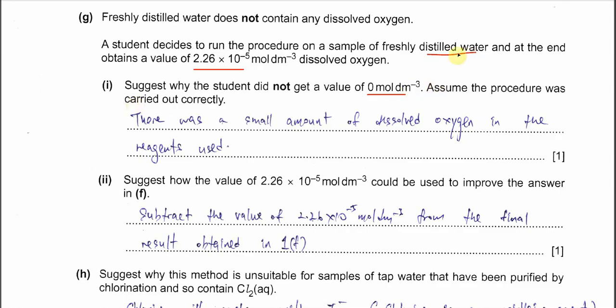Because the distilled water itself might not have any dissolved oxygen, but the other reagents like the potassium iodide, acid, and even the starch, all these reagents might have some dissolved oxygen. So that's why during the titration, it's not totally 0 mole per dm cube of dissolved oxygen. So this small amount of dissolved oxygen might have come from the reagents.